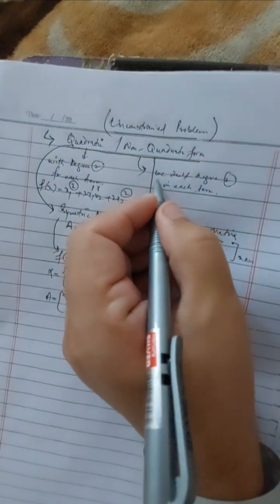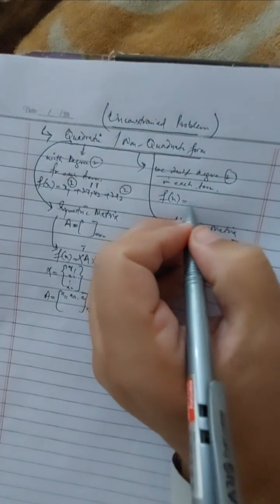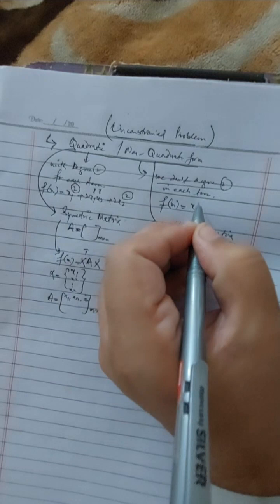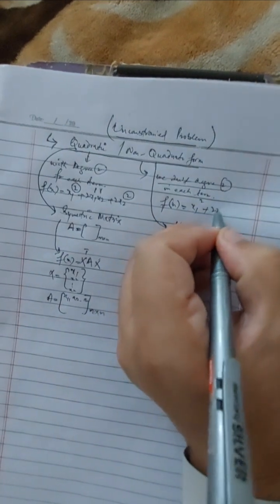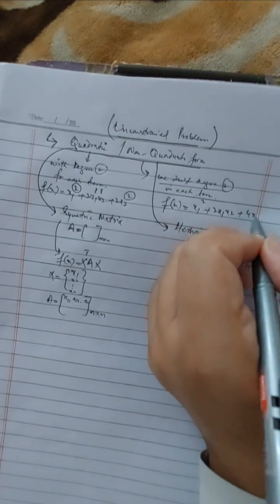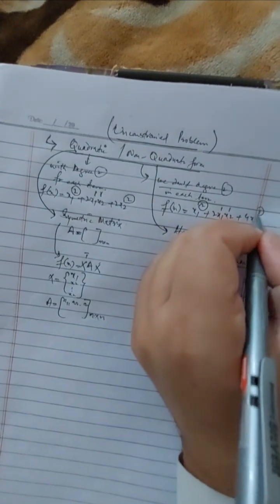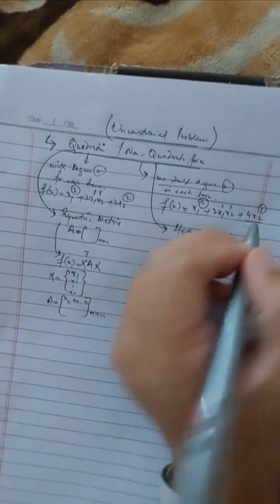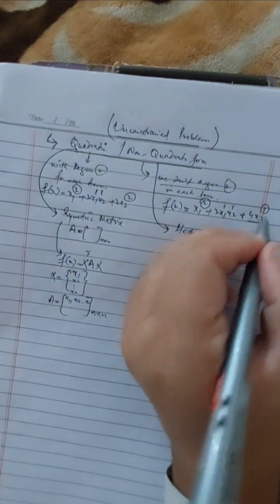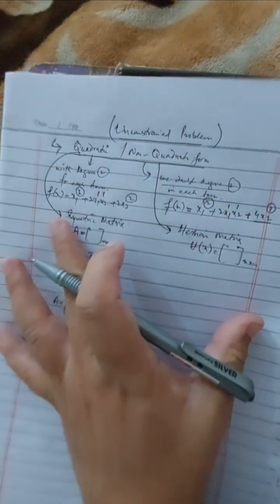Okay, and we don't have degree 2 in each term in the non quadratic form. In this we can say that f of x is equal to, for example, x1 square plus 2x1 x2 plus 4x2. Now here we have degree 2, here we also have degree 2, but here we have only degree 1. So this term is lacking a degree 2. So this is the non quadratic form.